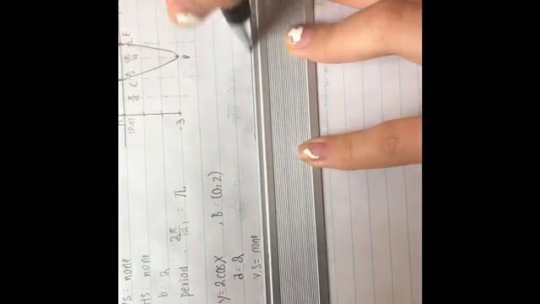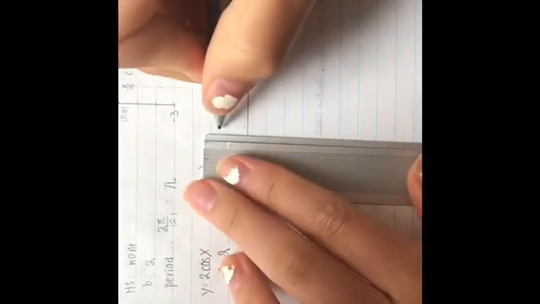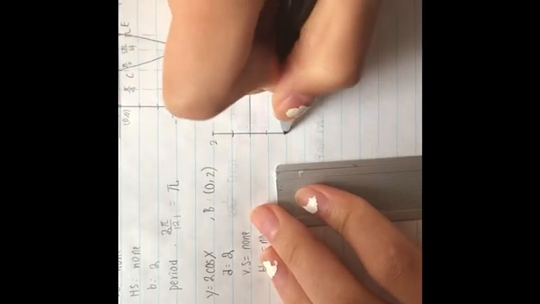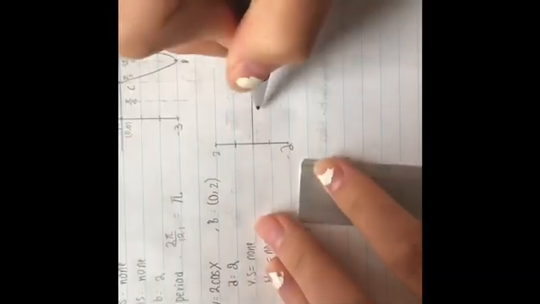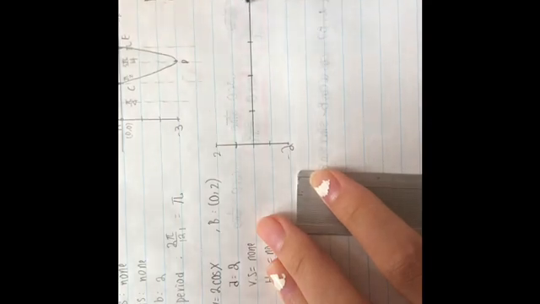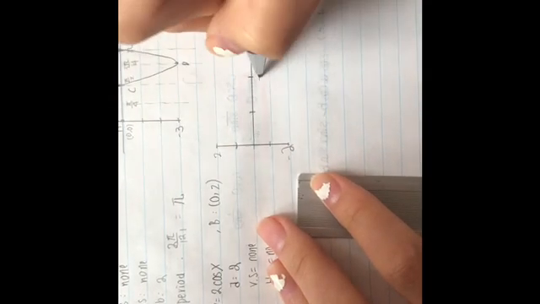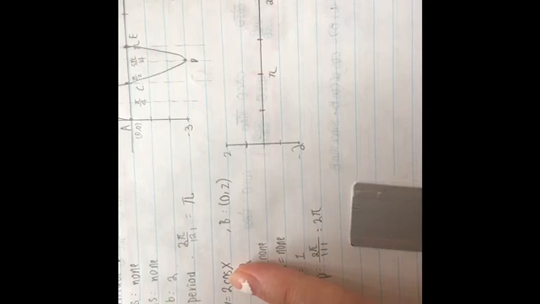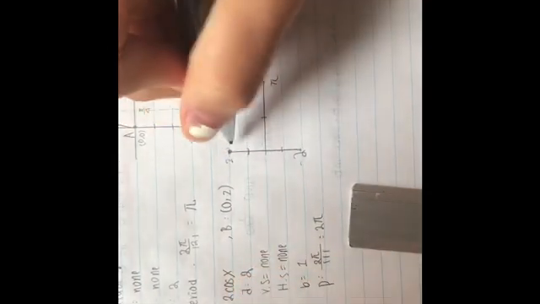So now we draw the graph. This is 2, the maximum, and this is -2, the minimum. And we split this into 4 quadrants. This is 2 pi, and this is pi. So we know that a cosine graph looks like this. So first, this is the maximum point.